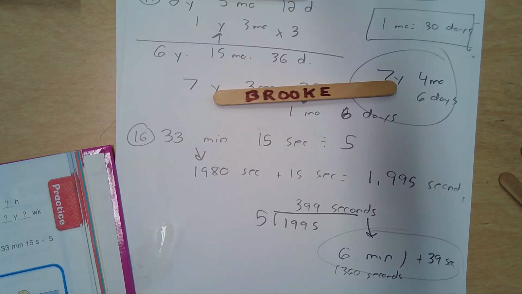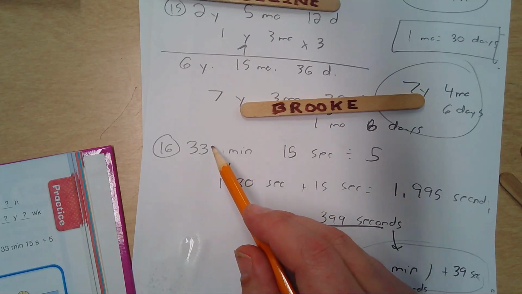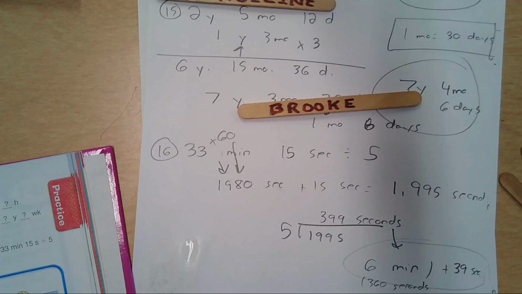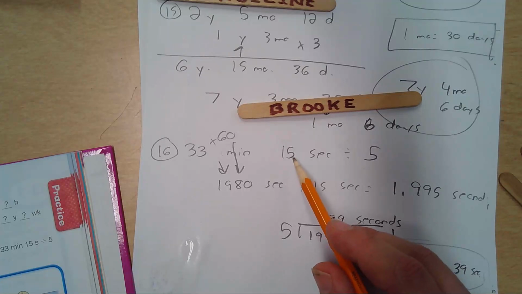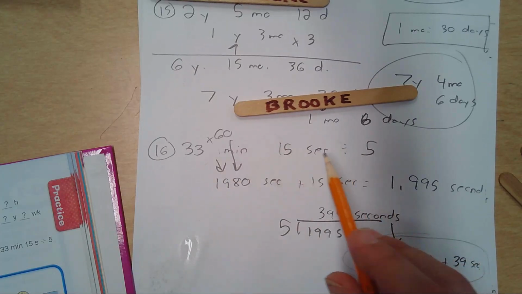Whenever you're dividing, you need to convert it into 1 unit of measure, usually the smallest unit of measure, in this case, seconds. So turn your minutes into seconds. 1 minute is 60 seconds, 2 minutes, 120 seconds, 3 minutes, 180. That pattern continues. However many minutes you have, you multiply by 60 to turn into seconds. And then, of course, 33 minutes is 1,980. Still got 15 more seconds left over. It's not 33 minutes, it's 33 minutes, 15 seconds.